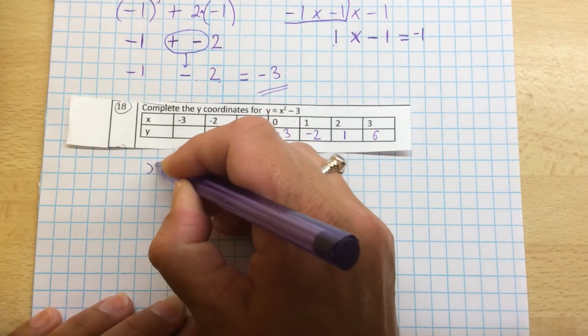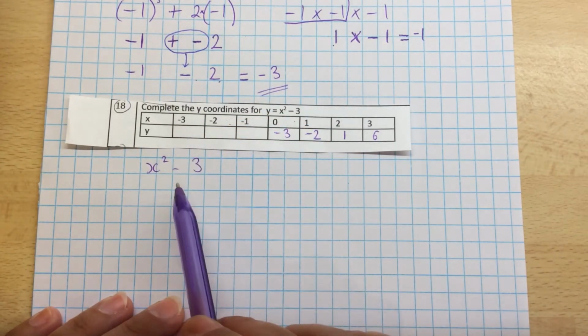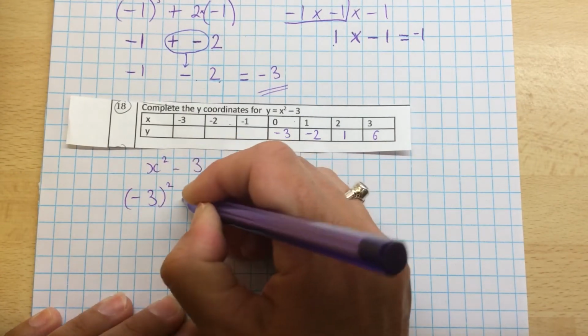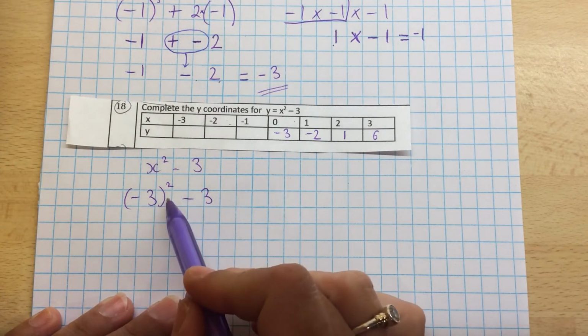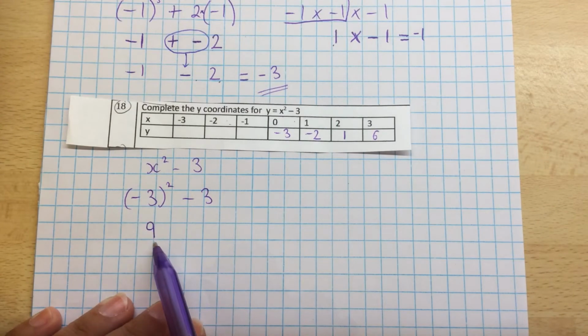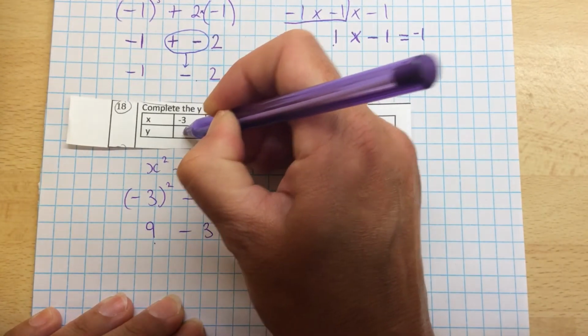So if I write the expression here, I'm going to substitute now the negative 3. Swap the x for negative 3, and then we'll take away 3 after. Negative 3 squared is positive 9, because a negative times negative is a positive. So 9, take away 3 is 6.